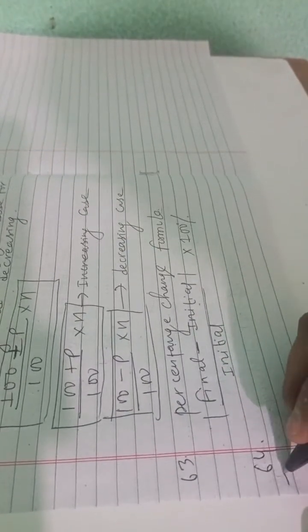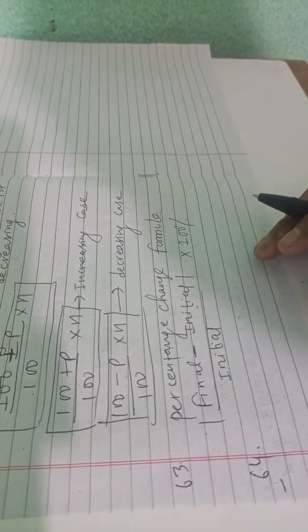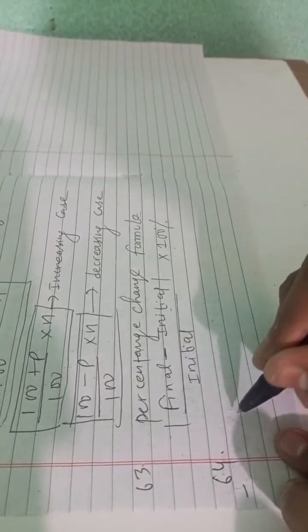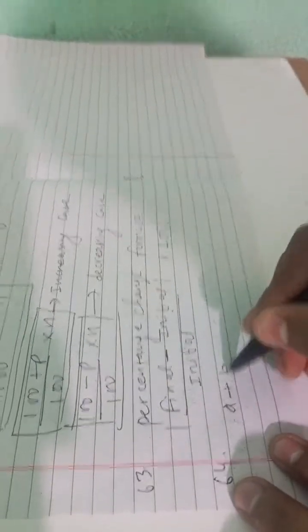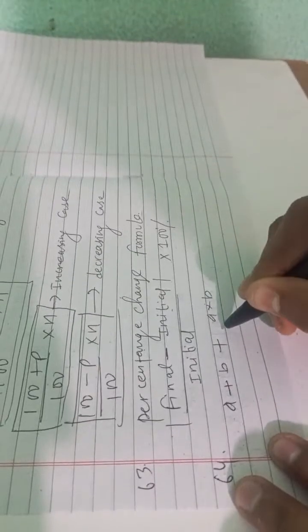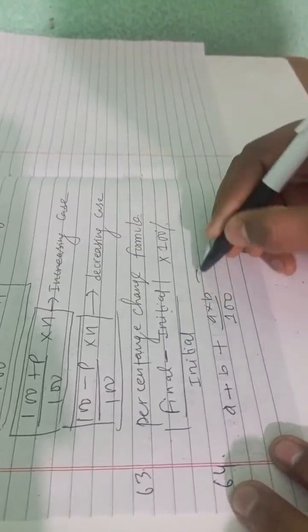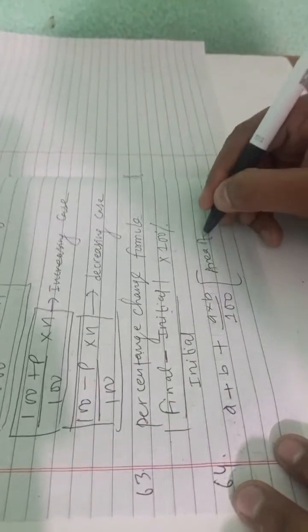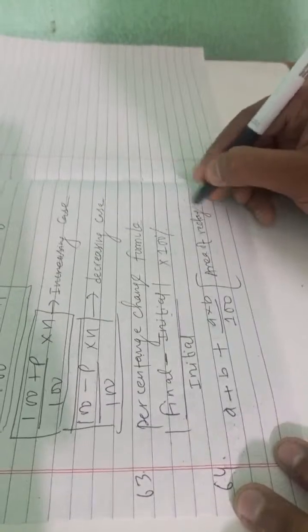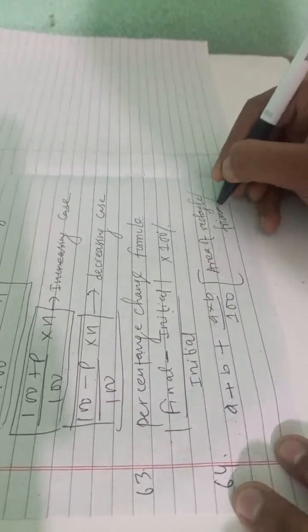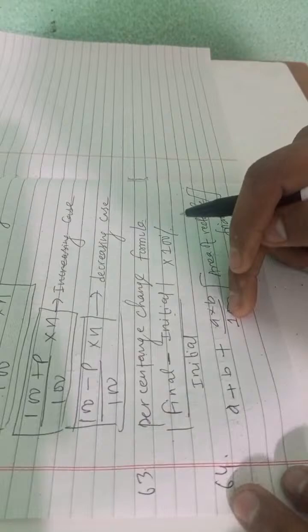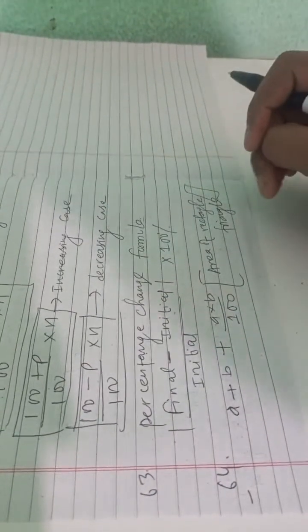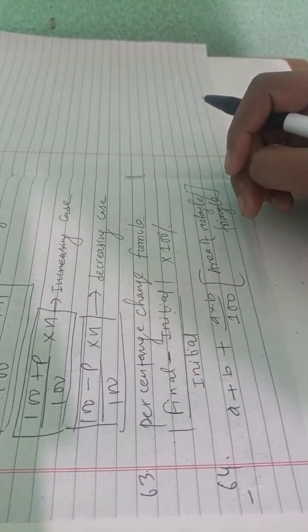And formula number 64: area increase by 4%, 2%, rectangle, triangle. When this type of question is given, you have to apply this formula: a plus b plus a into b by 100. Similarly, if there is an increase in the area of triangles in percentage, say increase by 6%, 8%, find the area of the triangle, then you have to apply this formula. This is the most important formula for this question.